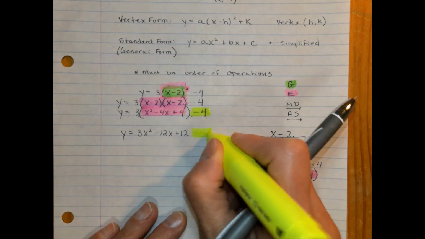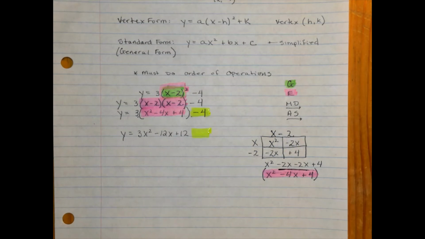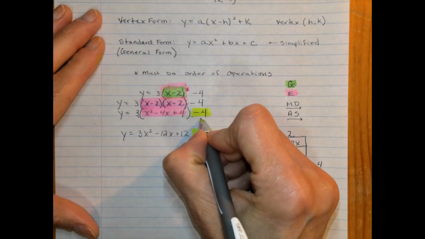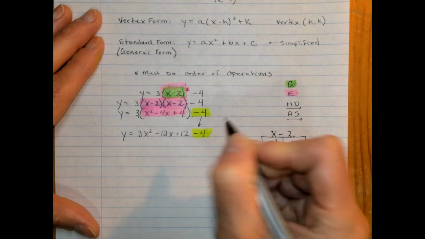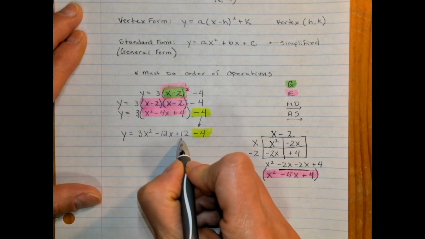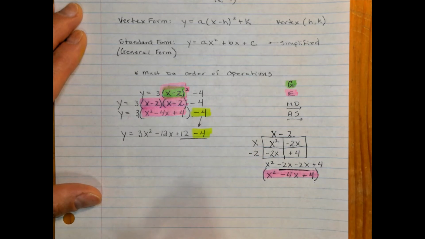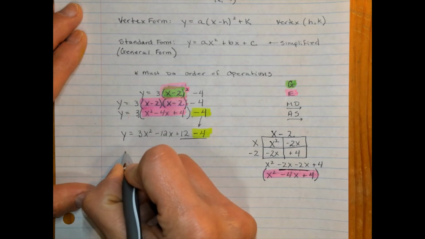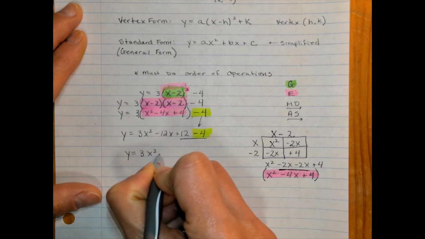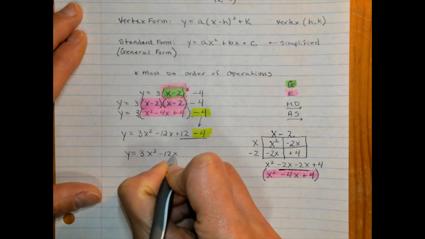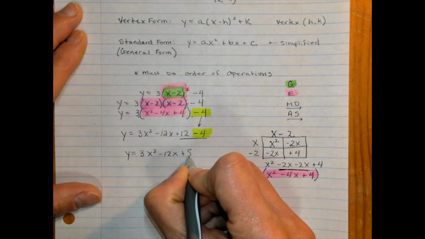That minus 4 has to come down or you're going to get the wrong answer. So I have to remember to bring that along for the ride. Now I can see that these two are like terms. So that gives me y is equal to 3x squared minus 12x plus 8.